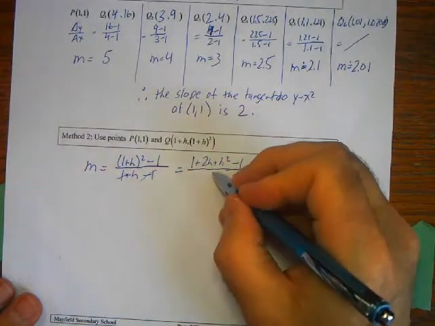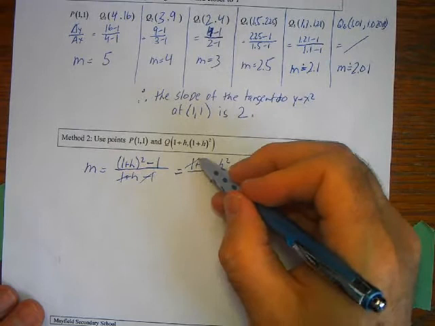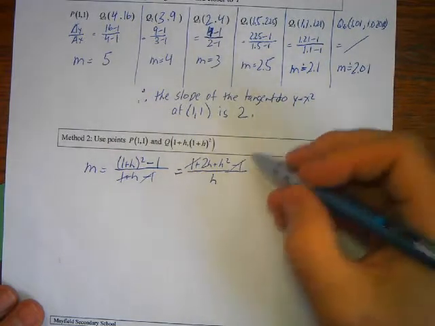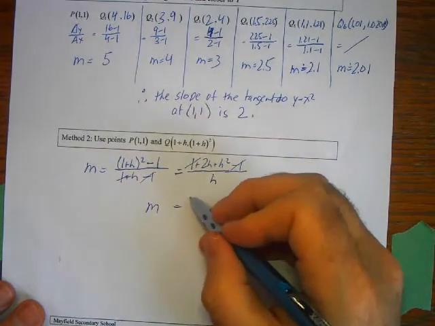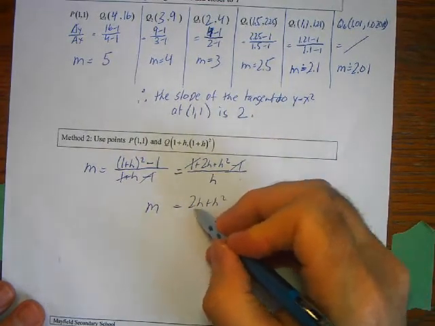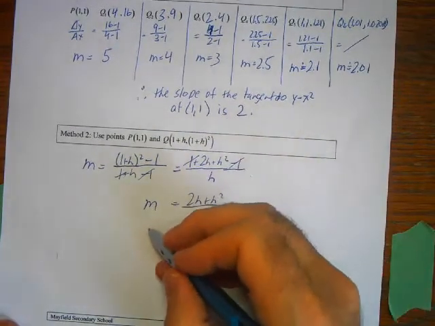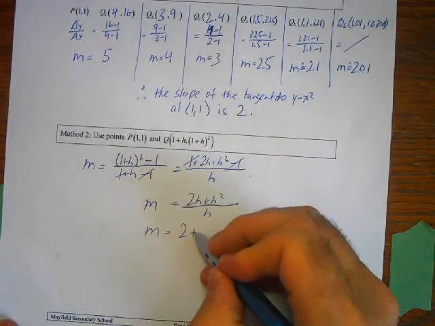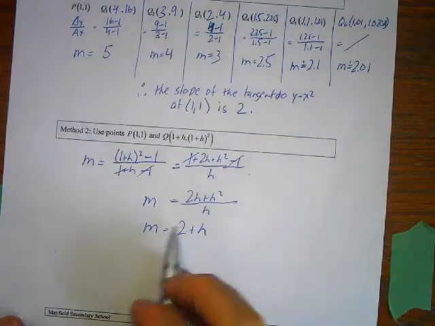And on the top, I also have a 1 minus 1. They cancel each other out. And I'm going to have 2h plus h squared over h. Well, I now divide out by h, and I get 2 plus h. Okay, so I've got a formula for the slope based on the value of h.